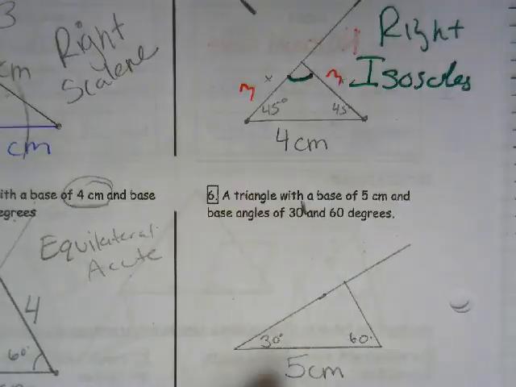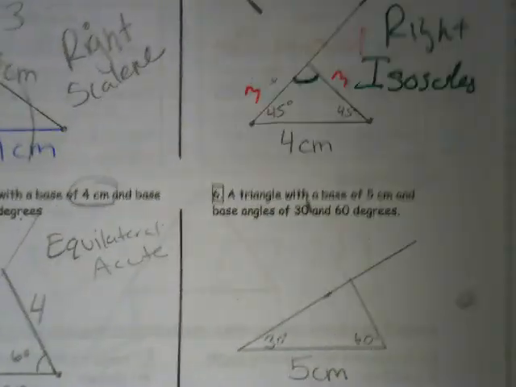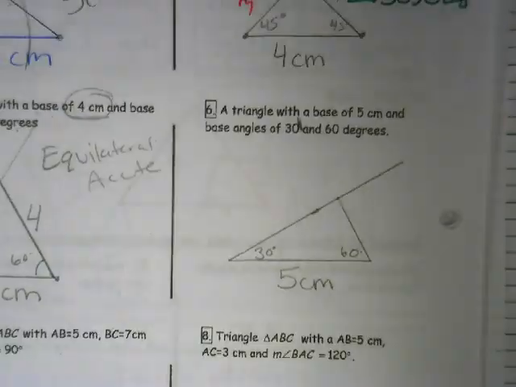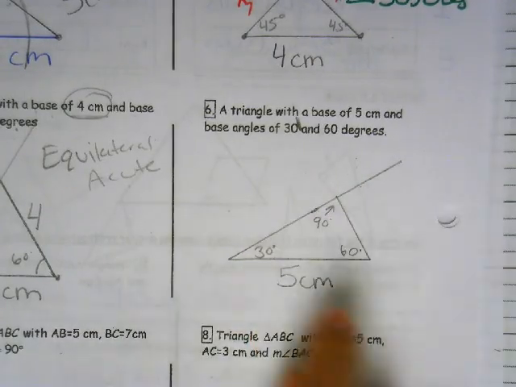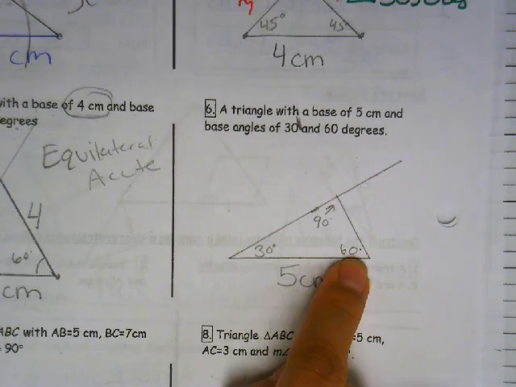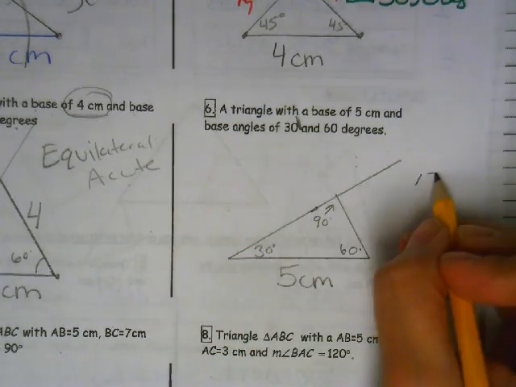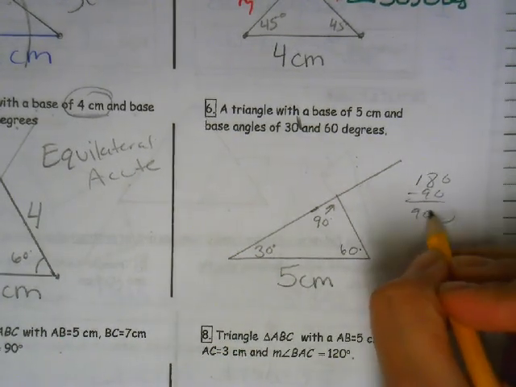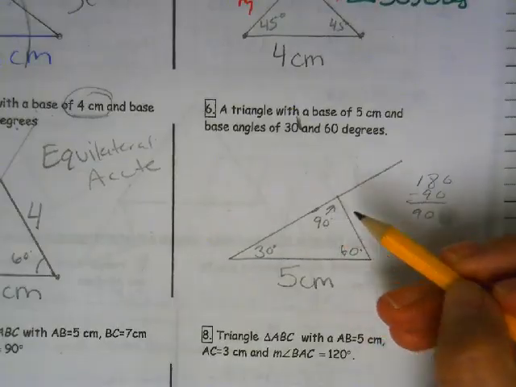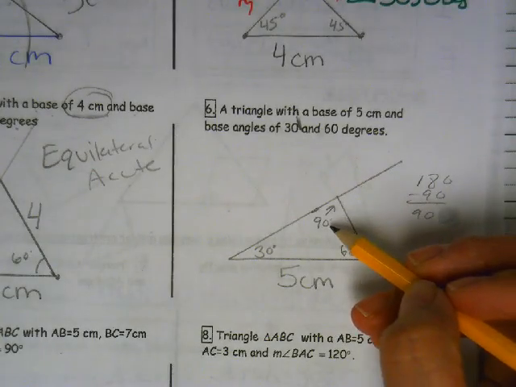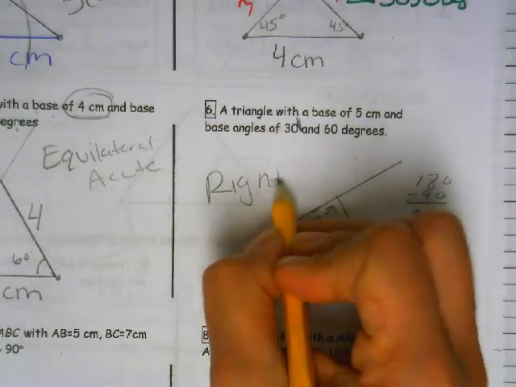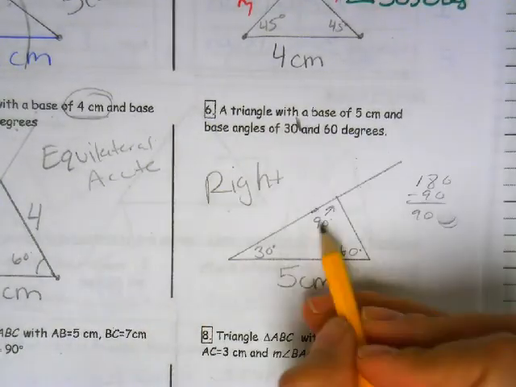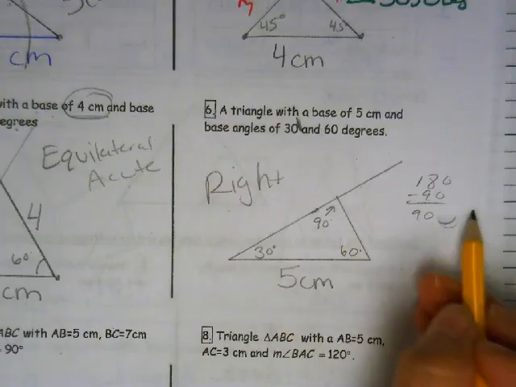Okay, what's 30 plus 60? 90. So this one has to be what? 90. Because 30 plus 60 is 90. What's left over from 180? 90, right? So mathematically, I didn't use a protractor. I used math, that this is a right triangle. Does everybody understand how I got that 90 without using a protractor? We just subtract. Okay, cool.